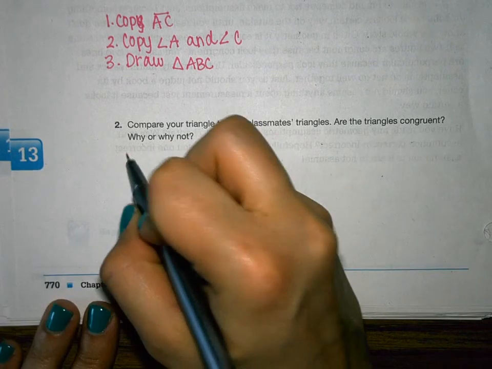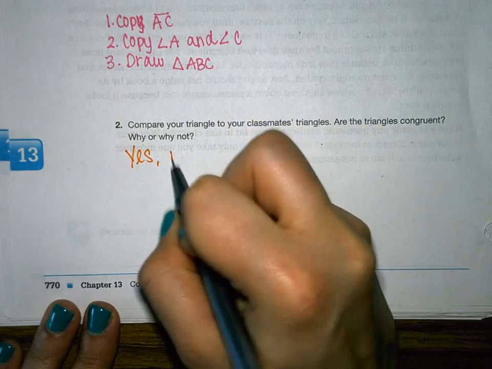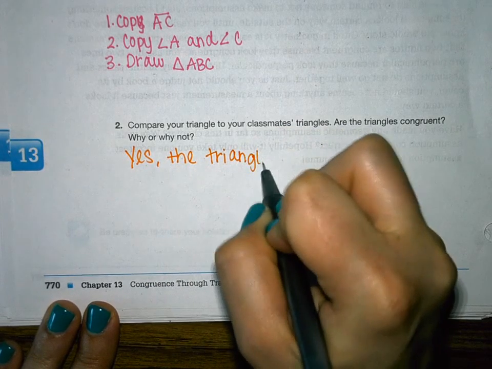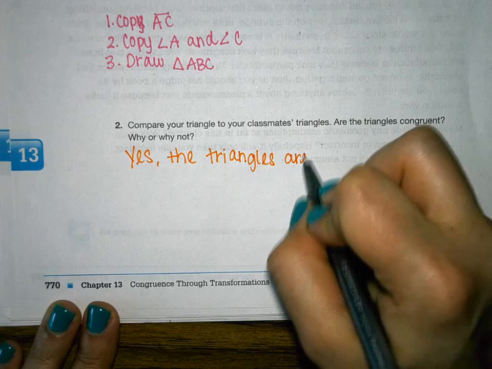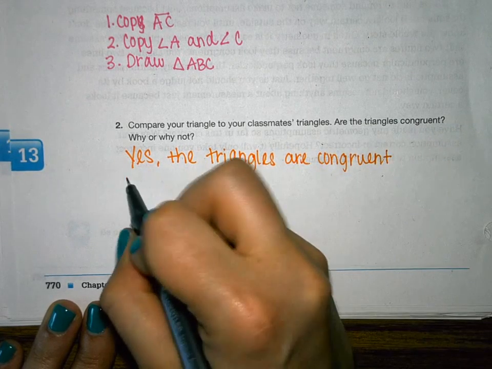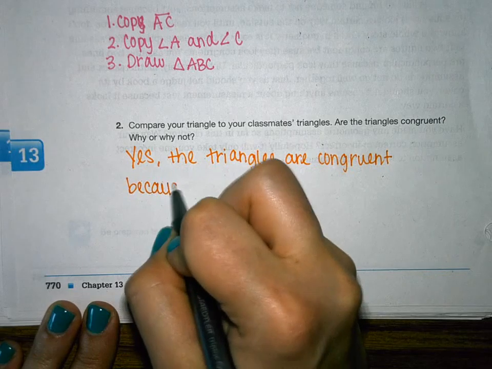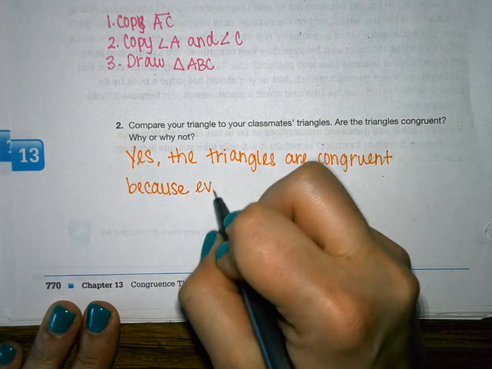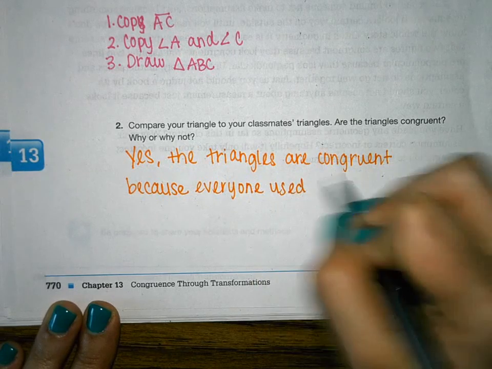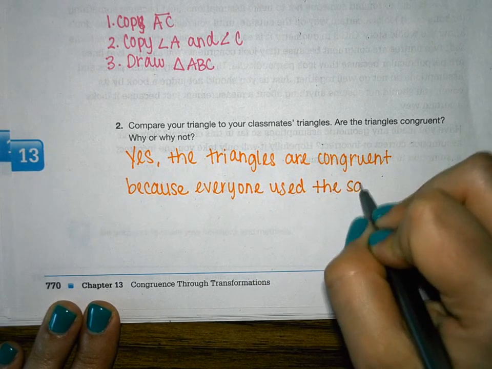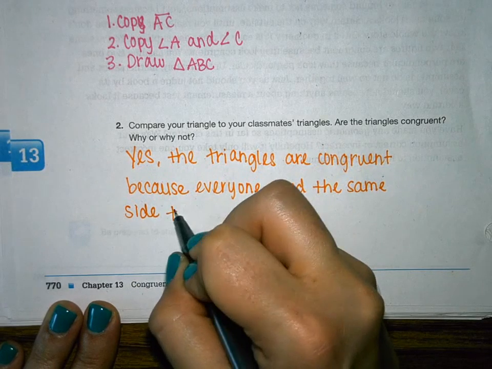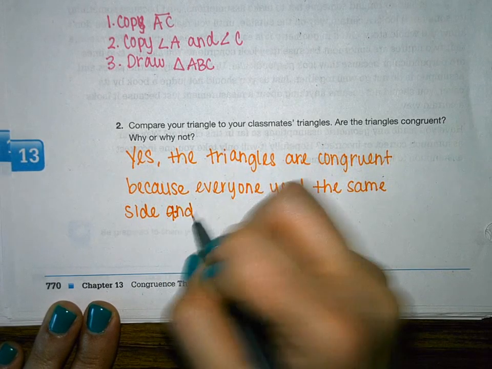So you should have got that yes, the triangles are congruent, because everyone used the same side and the same angles.